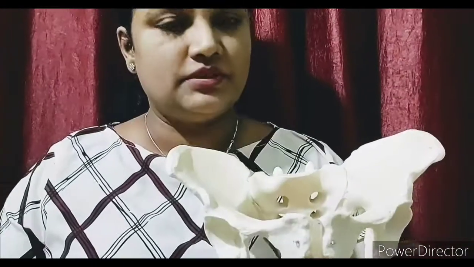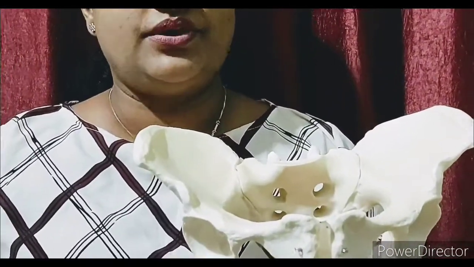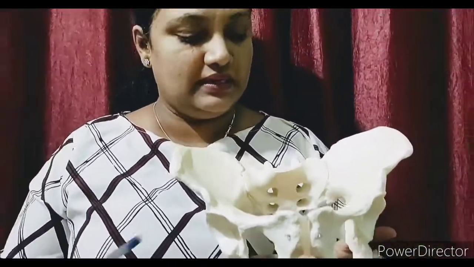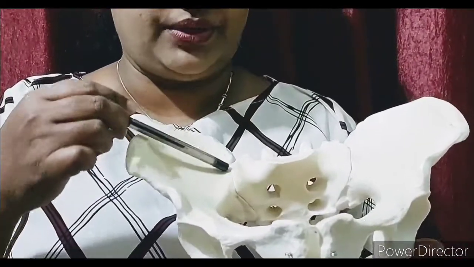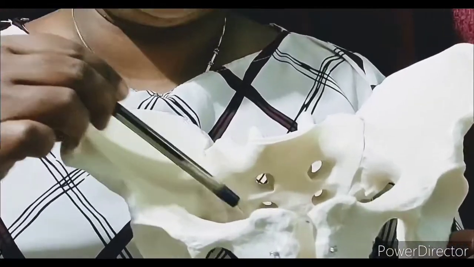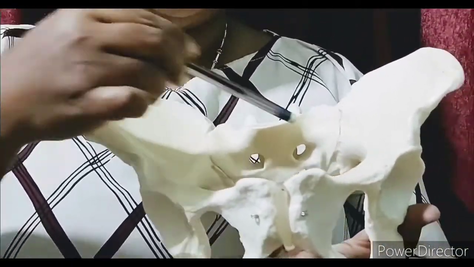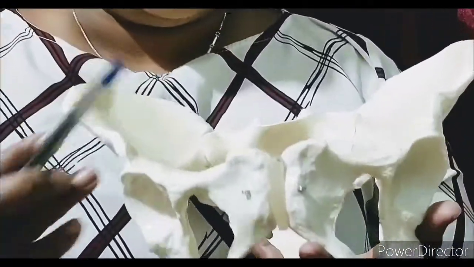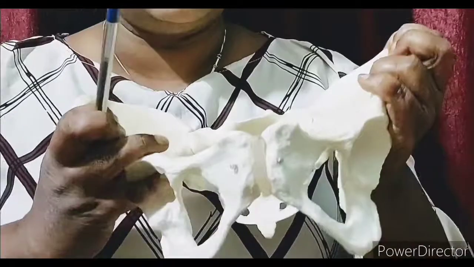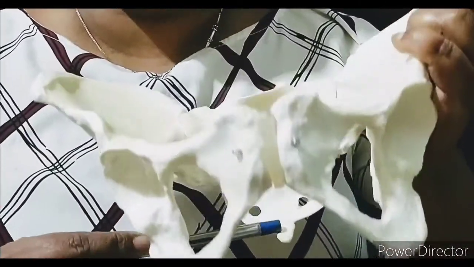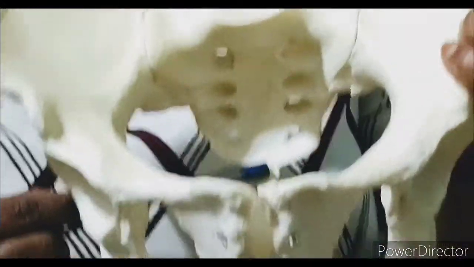When we see about the joints, there are three important joints in the pelvis. One is the sacroiliac joint. You can see here where the joints have formed, the sacroiliac joint. You have two sacroiliac joints, one on either side. And the next one is the sacrococcygeal joint, where the sacrum joins with the coccyx. You can see here the joint.